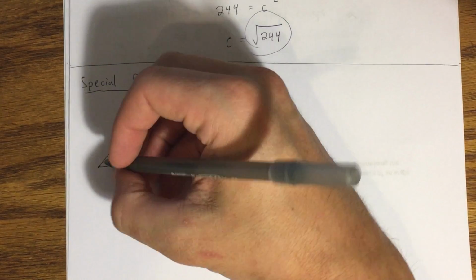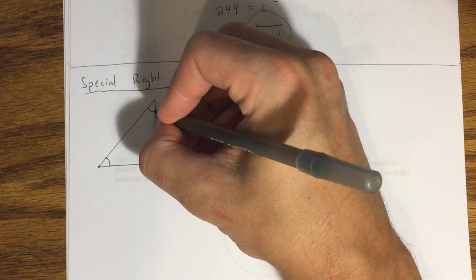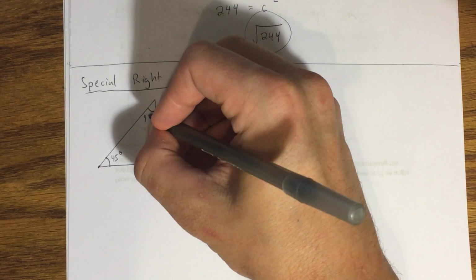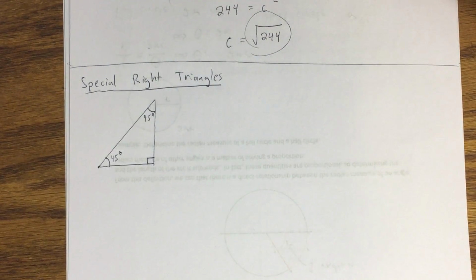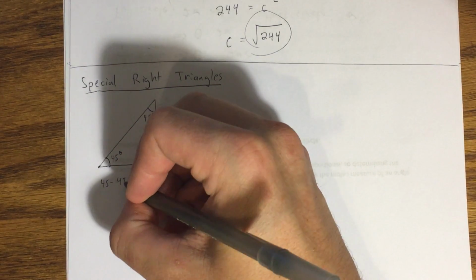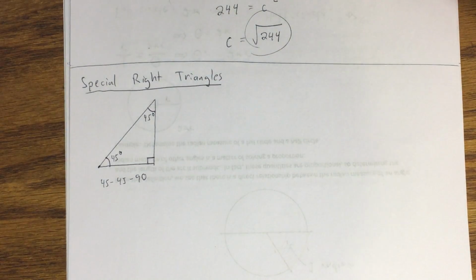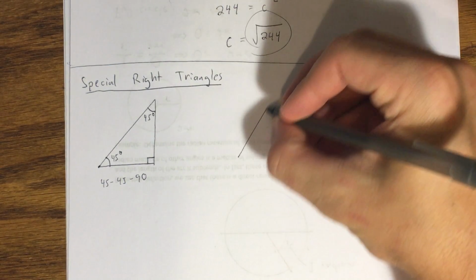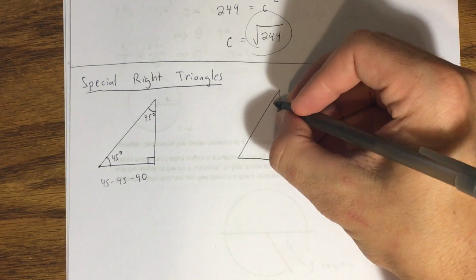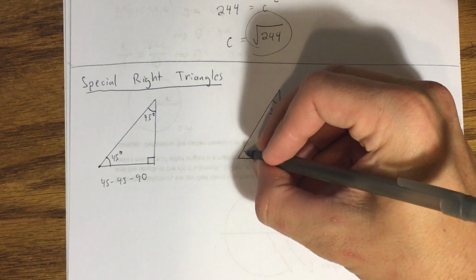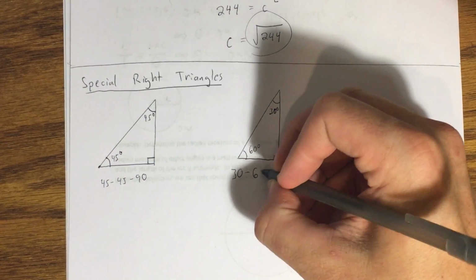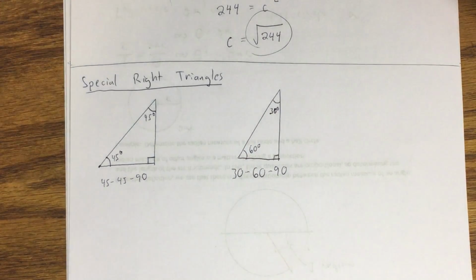In a couple of particular cases, the triangles that result, for example, if this is a 45-degree angle and this is a 45-degree angle, this particular triangle is of special interest for reasons we're going to look at. We call this a 45, 45, 90 triangle because that's what the angles are. Another triangle of interest, special right triangle, is if we have a 30-degree angle and a 60-degree angle. Notice those also add up to 90. We call that a 30, 60, 90 triangle.